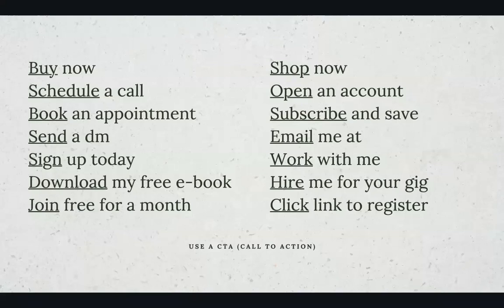That's the way to convert this audience that are engaging with your post to leads, and then at the end of the day, be able to convert them to people who would now buy your product. You can use sign up today. You can use download my free ebook. You can use join free for a month. Like my webinar right now is a form of content. It's a way of me showing you what I can do and how I can help you. At the end of the day, you learn from me. I'm delivering value while letting you know what I do. So you can say shop now, and so these are different ways.